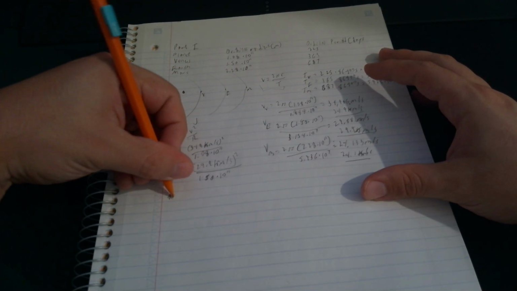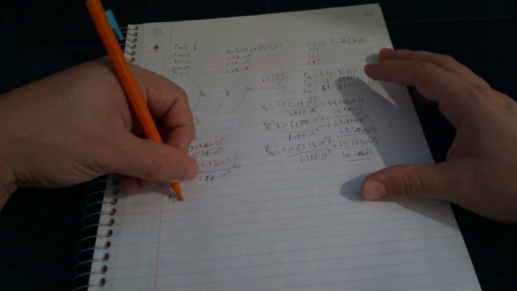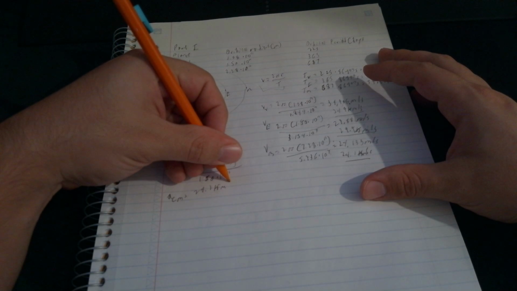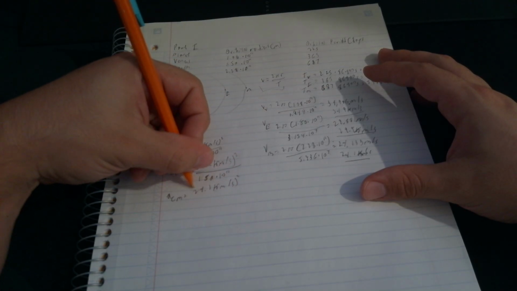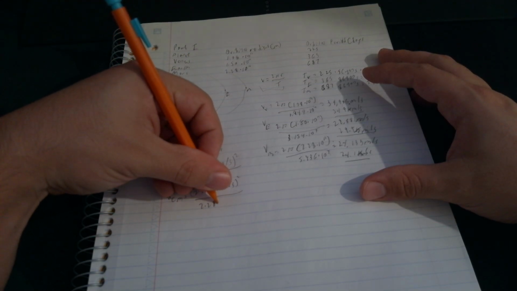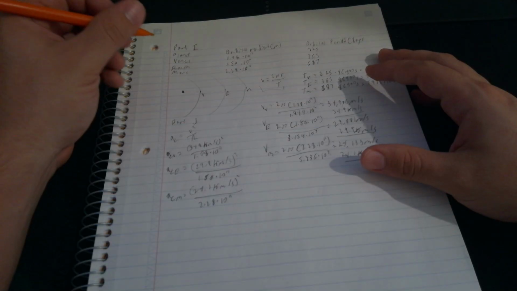And then acceleration of Mars is equal to 24.1 kilometers per second squared all over 2.28 times 10 to the 11th.